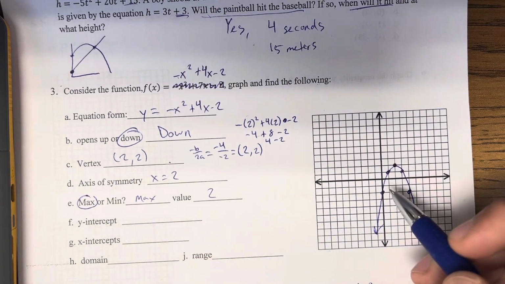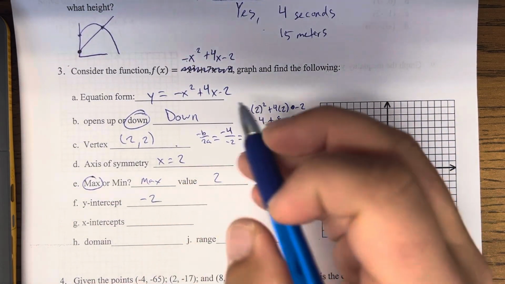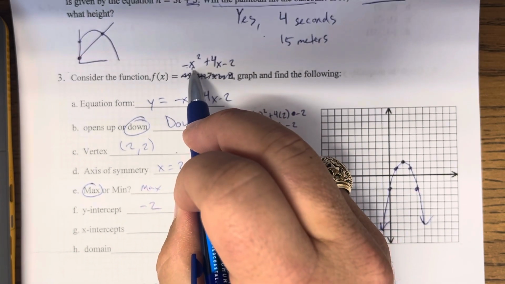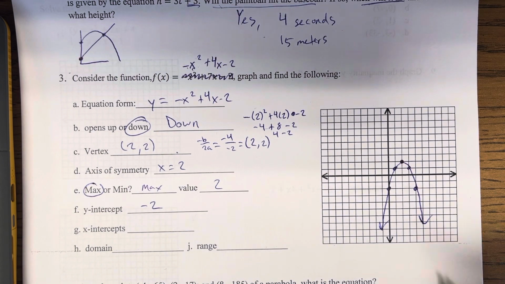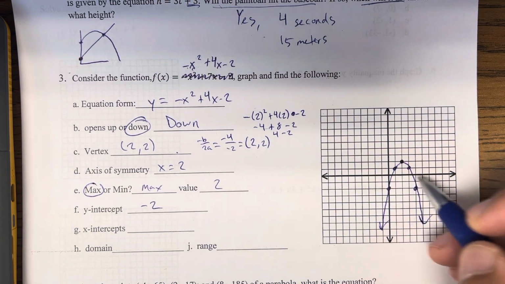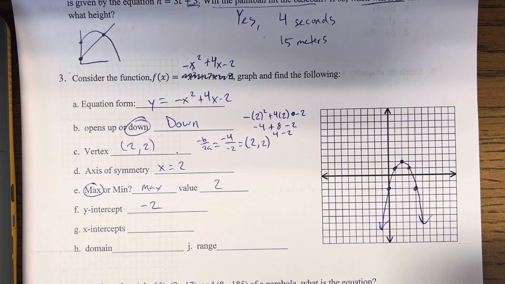And so the y-intercept is where it crosses the y-axis, which we can see on this one, it's negative 2. If you want to, you can also see in the equation, if you plugged in 0 for the x's, that's gone, negative 2. The y-intercept is negative 2. For the x-intercepts, I can see it's between 0 and 1, and then between 3 and 4, but I don't know the exact values.